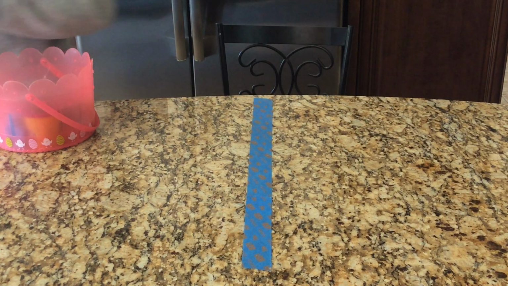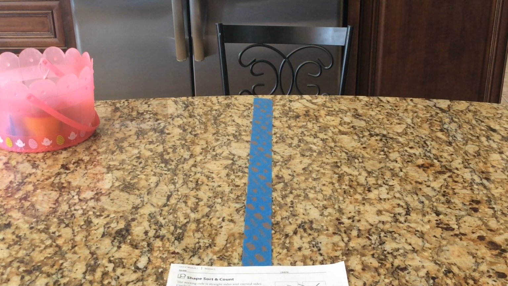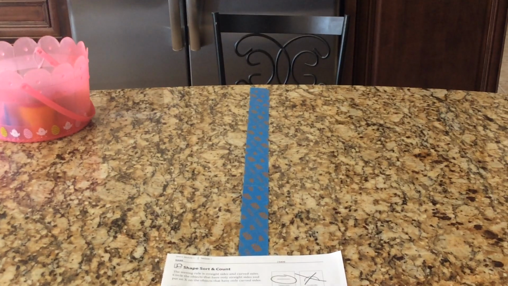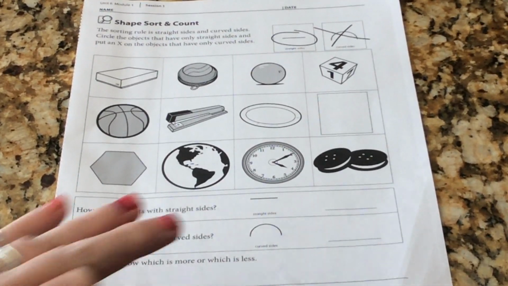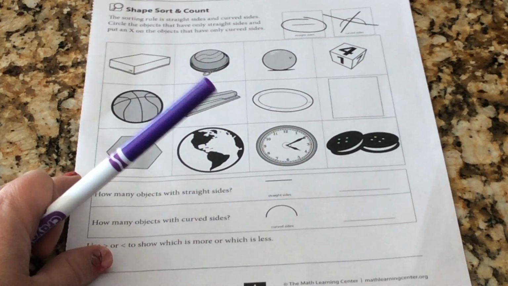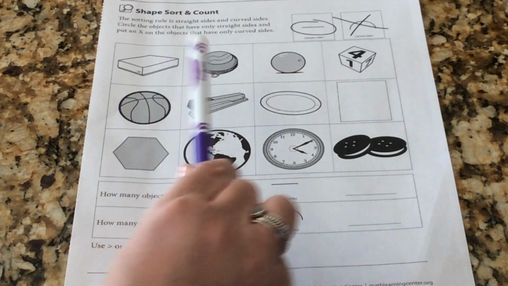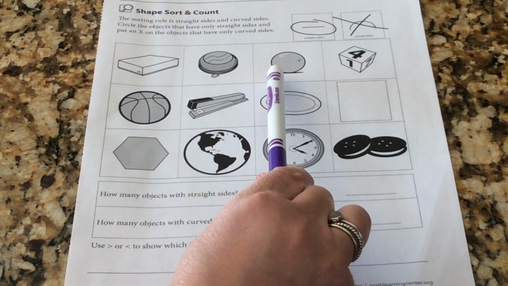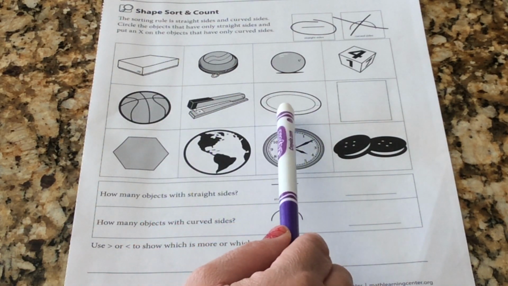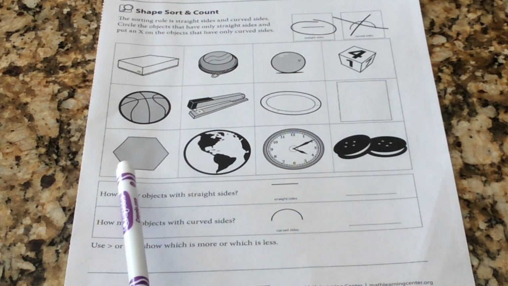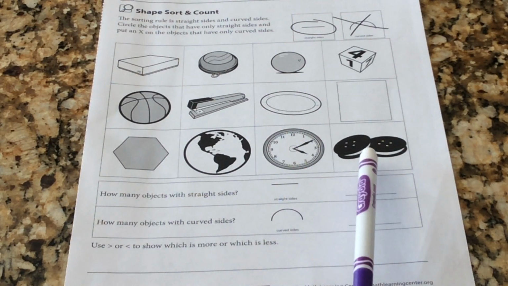So I'm going to get up and come over to this side of my table and set this page down. You need to give me a moment to move my camera so you can see exactly what I'll be doing here. Here we have some items. Looks like we have a book and a yo-yo and a ball and a dice, a basketball, a stapler, a plate, a piece of paper, a hexagon, the earth, a clock, and some cookies.